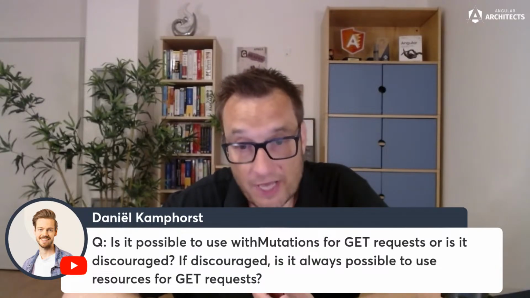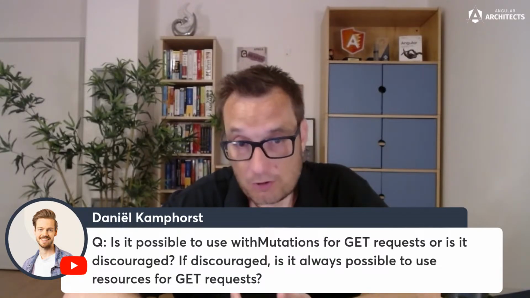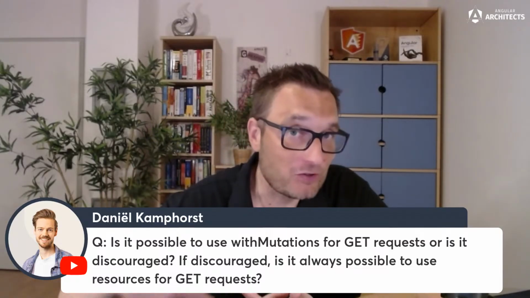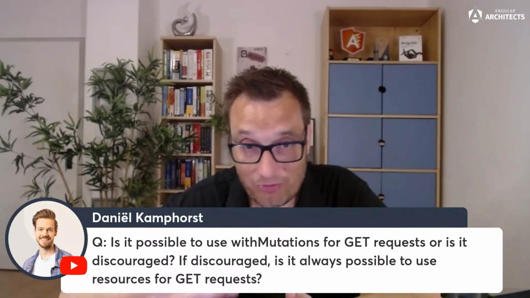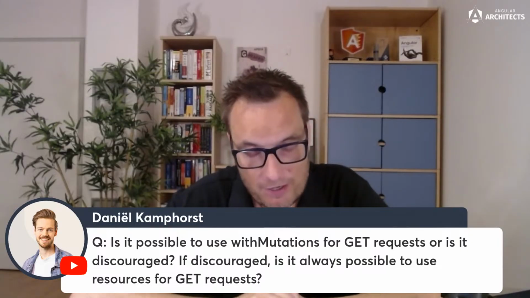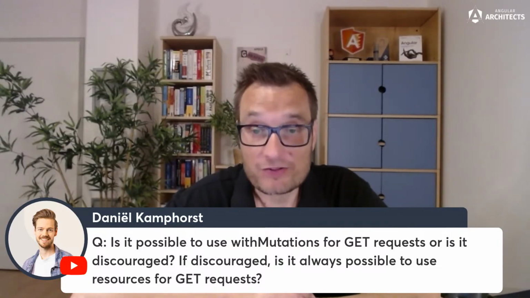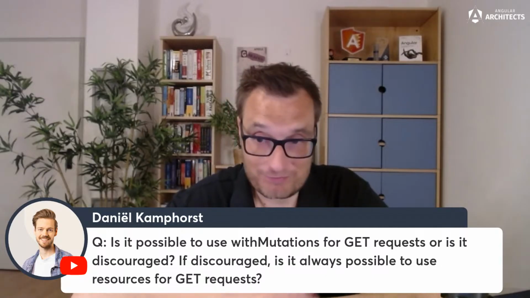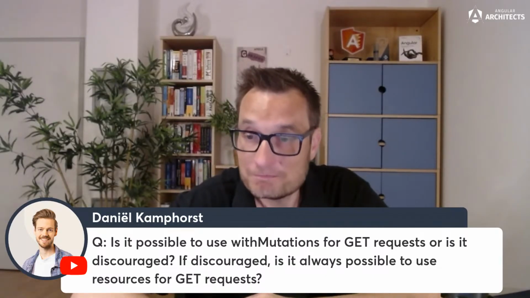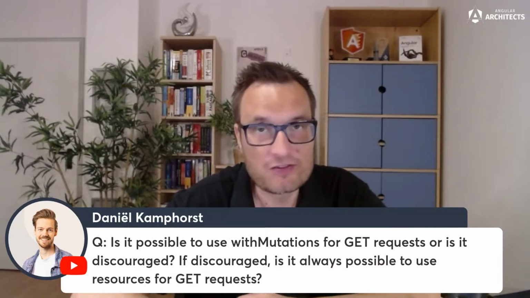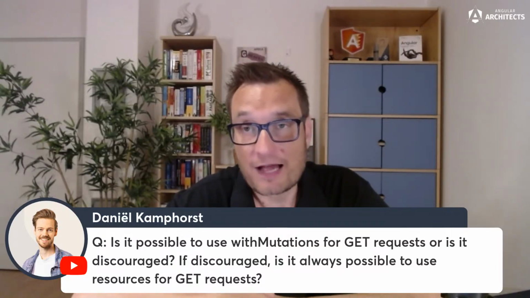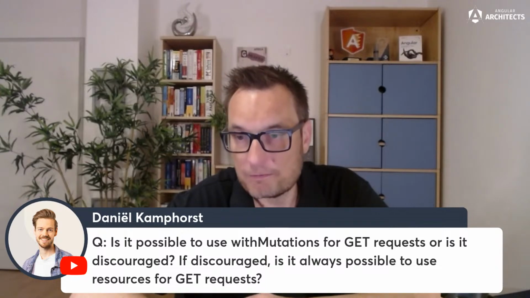You can do GET requests. GET does not have the semantics of mutating anything. It should be idempotent. However, if the API is designed with GET in mind, no one can prevent you from using GET there. Yeah, so it's possible. You can set each and every possible thinkable and unthinkable HTTP verb.